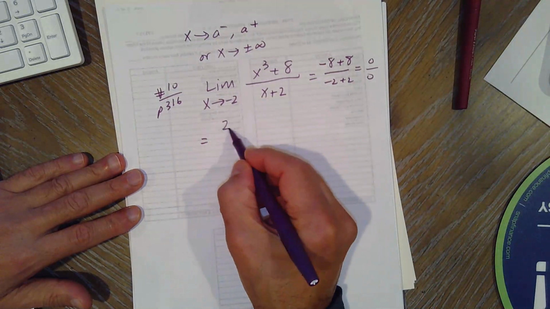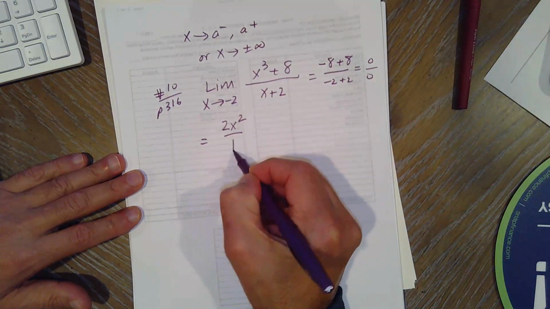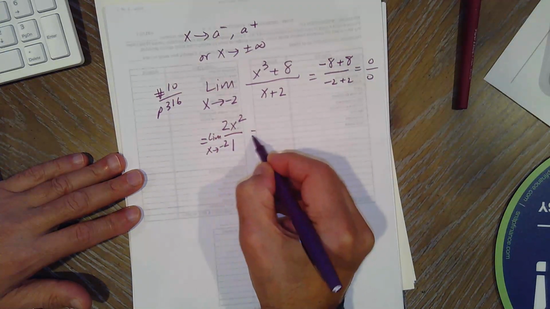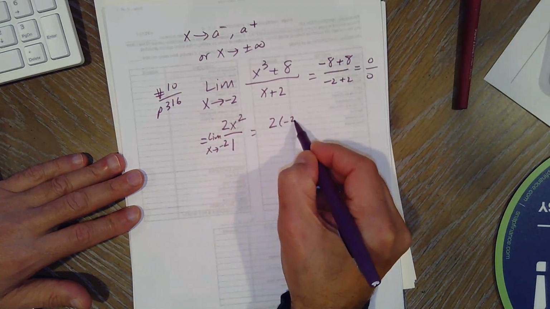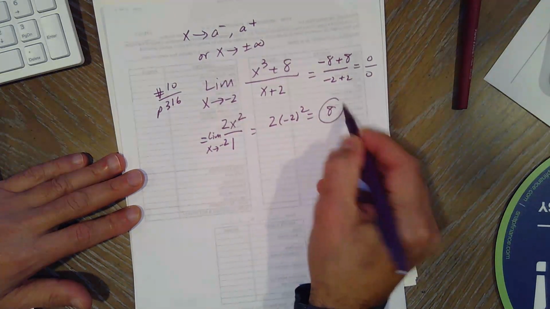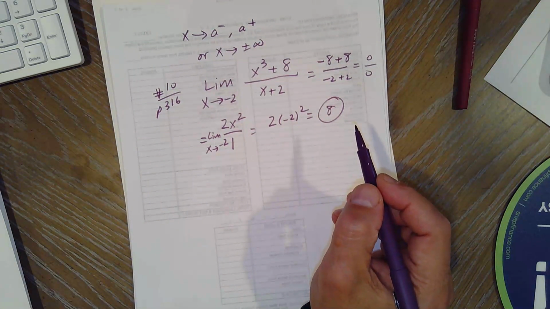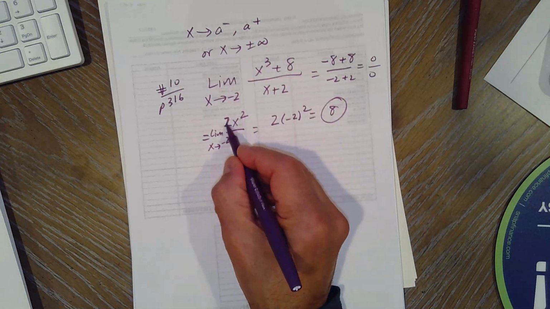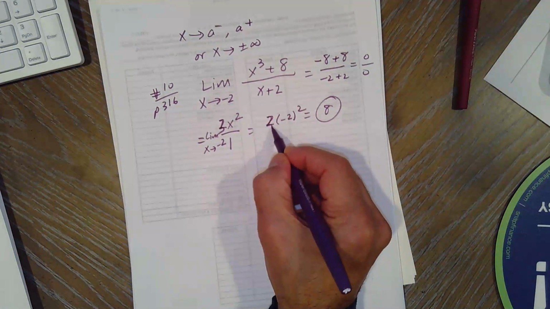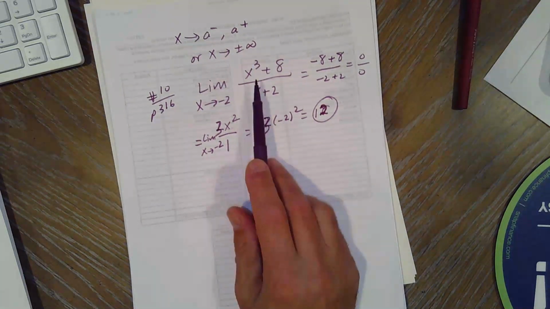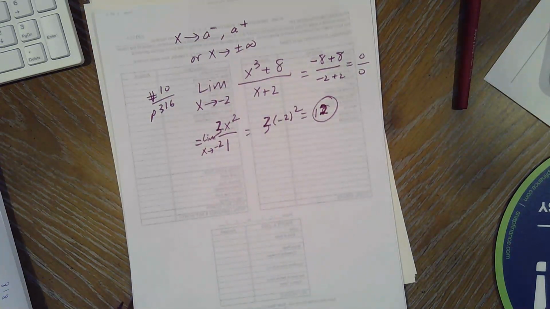Derivative of x cubed is 2x squared over 1. The limit as x goes to negative 2, which is 2 times negative 2 squared, which is 8. Oh, it's 3x squared, sorry. So 3 times negative 2 squared, which is 12. My bad, okay? Derivative of x cubed is 3x squared.